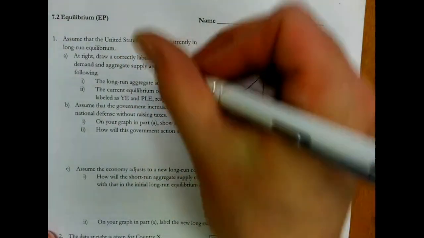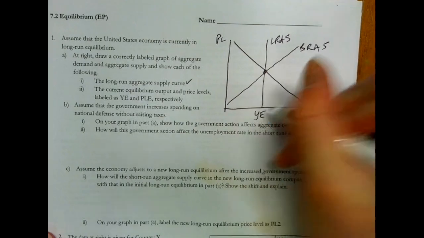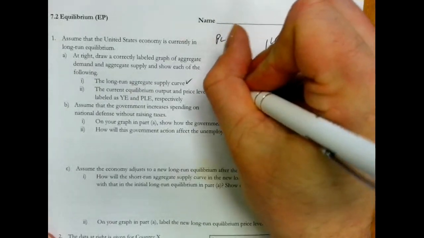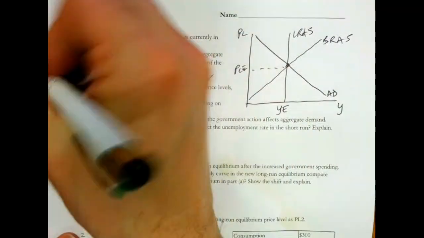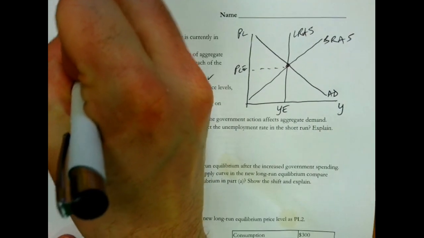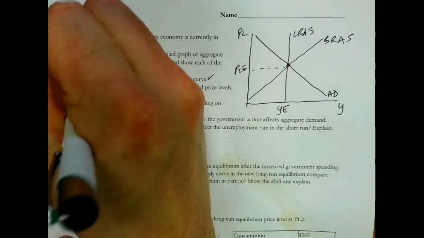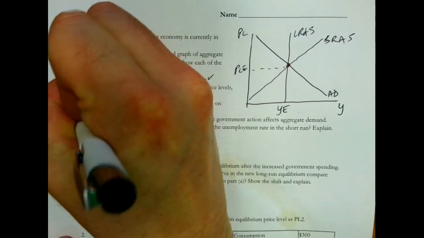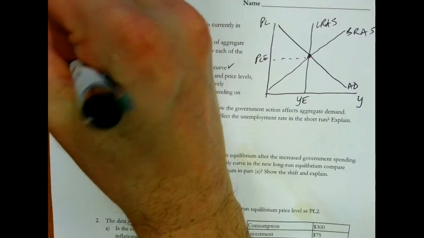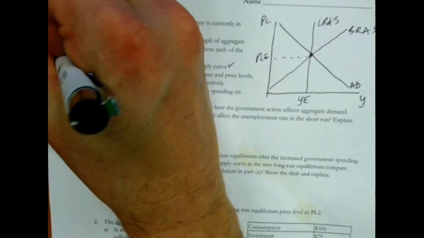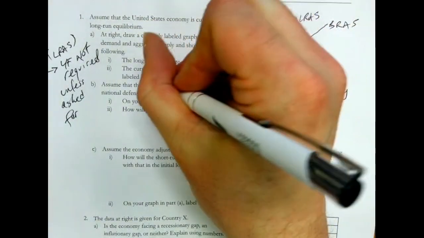Now, it does say LRAS, so we did that. And current output and price levels are going to be YE and PLE. Now, a few of you who are eagle-eyed might be like, well, why didn't you put YF right here? YF is not needed, not required, unless asked for. So you don't need the YF for LRAS; this YF value is not required. So we did that, and we did that, and we did that.